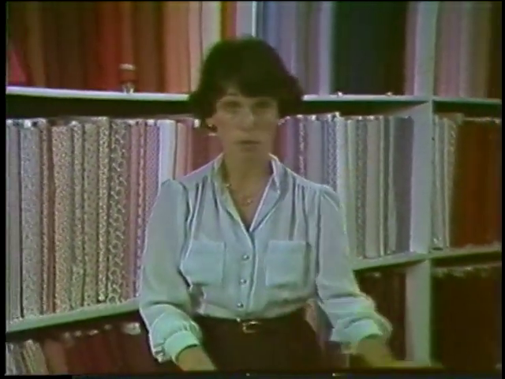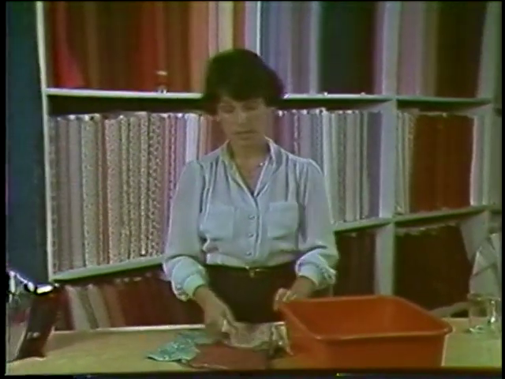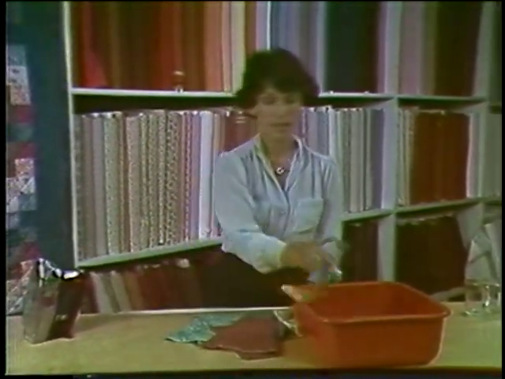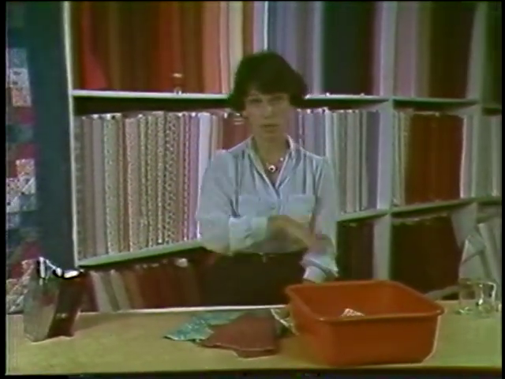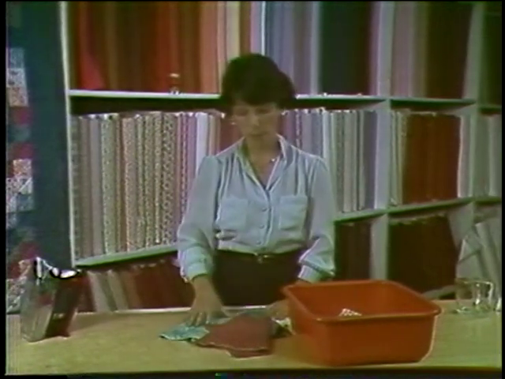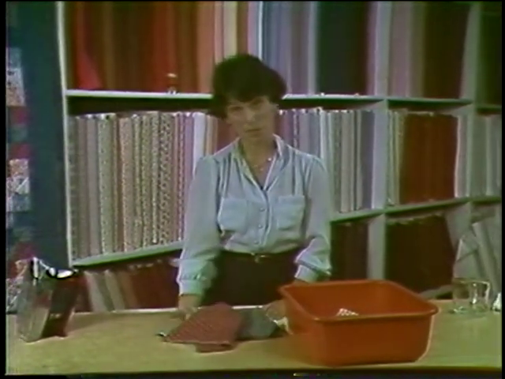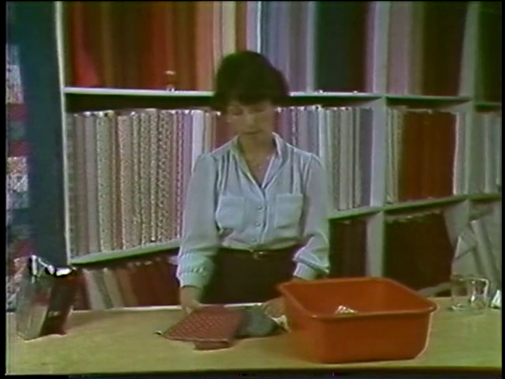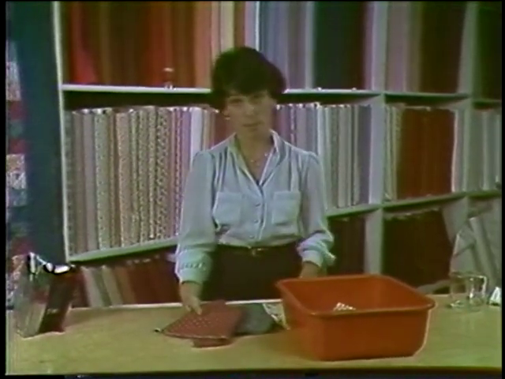And what you have to do is pre-shrink each fabric. Take each fabric separately, rinse it out in hot water, and throw it in the dryer. We do them separately because often the colors can bleed or run into the water, and you don't want them to run onto the other fabrics.